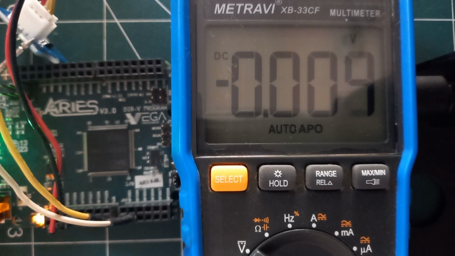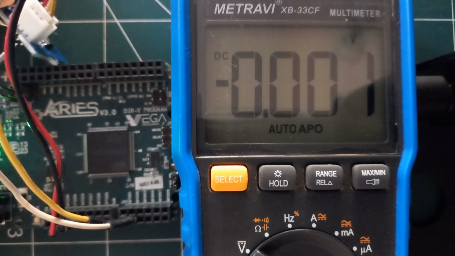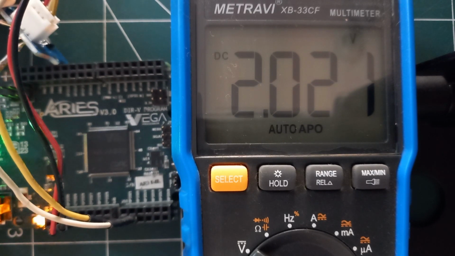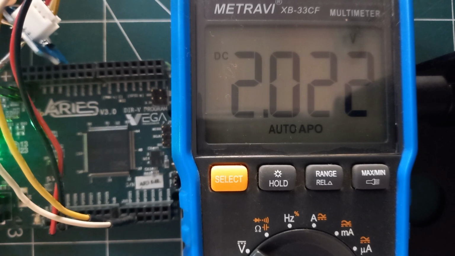Also, verified the voltage from the sensor is actually 2.0 volts using a multimeter to double check. Let me conclude this video here.